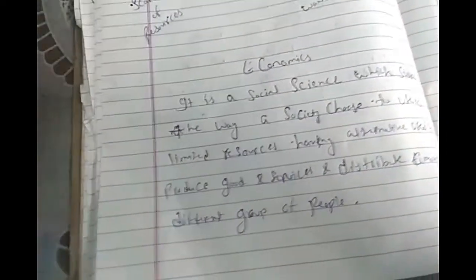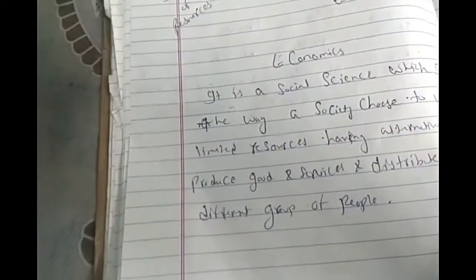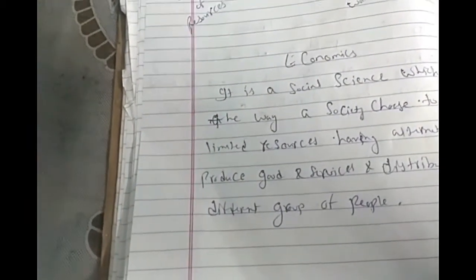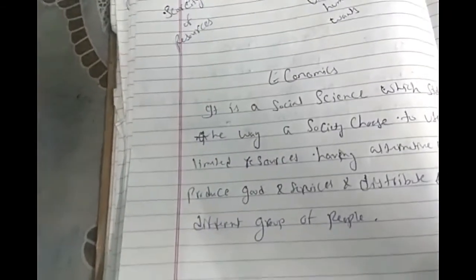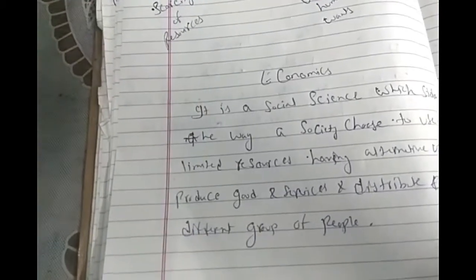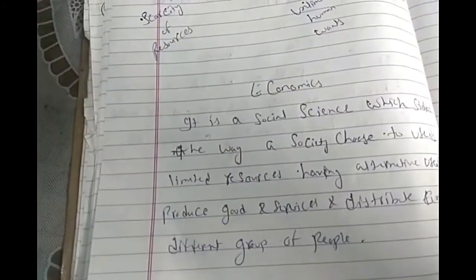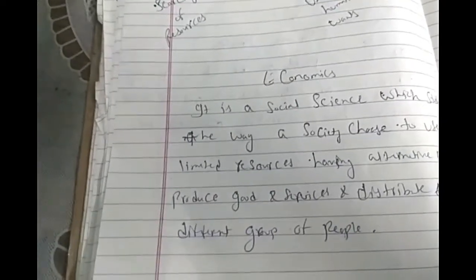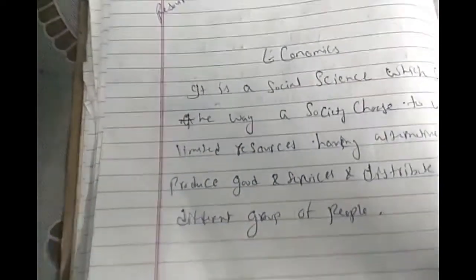That is to be considered as economics. Economics is a social science that studies the human being, the way of society, how they are choosing or selecting this limited resource, which they are utilizing for different purposes for producing goods and services, and also distributing among the different groups of people. That is to be considered as economics. That is clear to everyone.